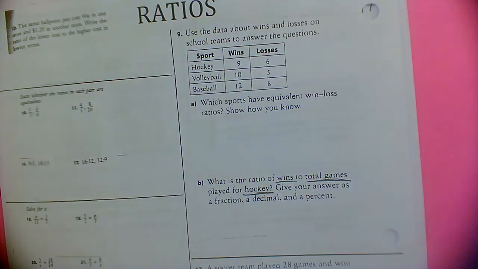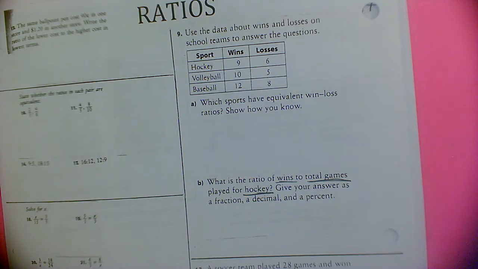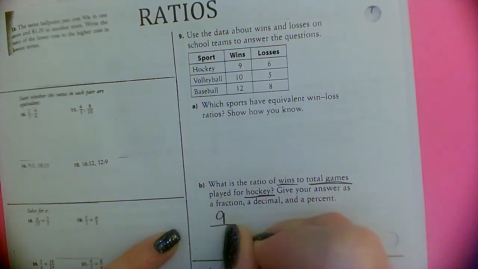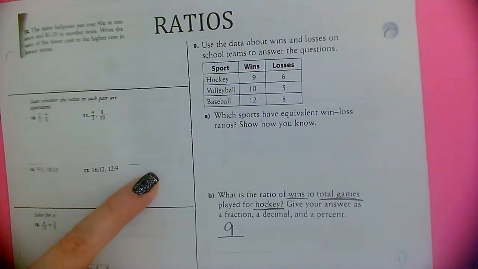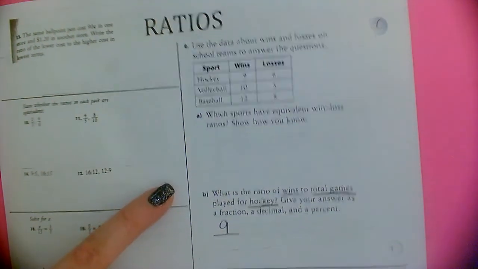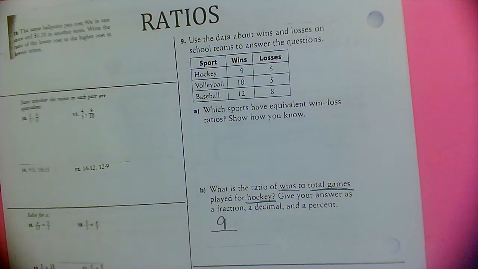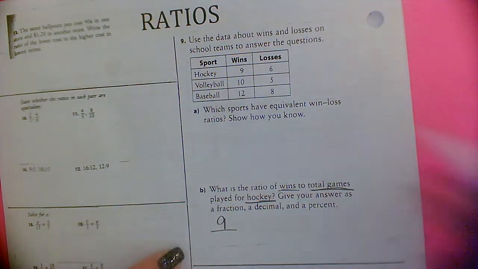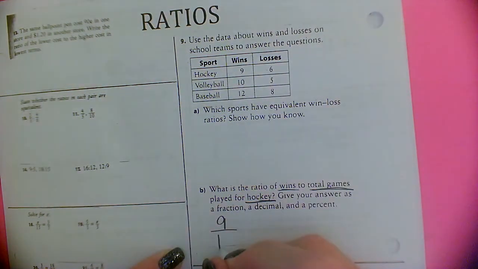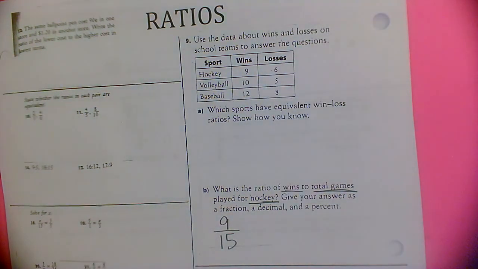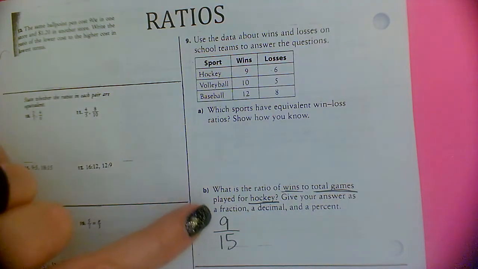How many wins do I have for hockey? 9 wins. And I can put it in fraction form because my denominator is going to be a lovely fraction. What are the total number of games that they played? 15, because the wins plus the losses gives me 15. Give your answer as a fraction, a decimal, and a percent.